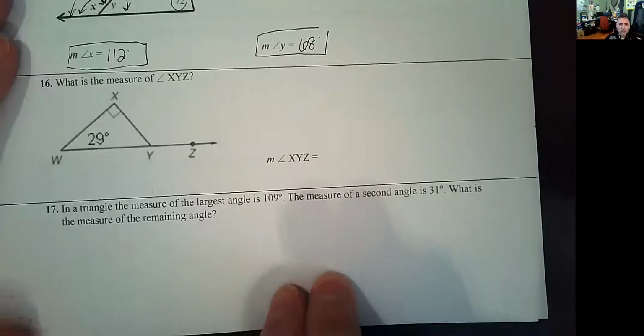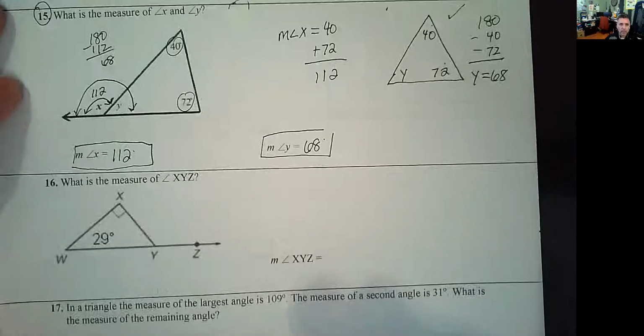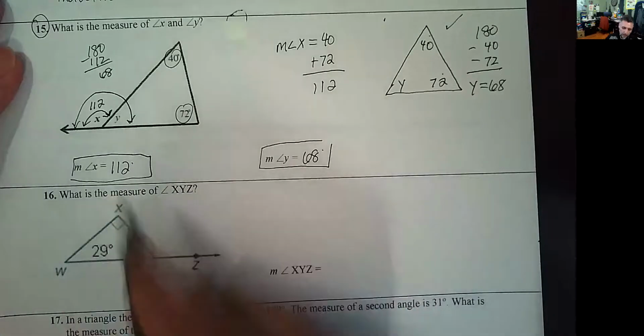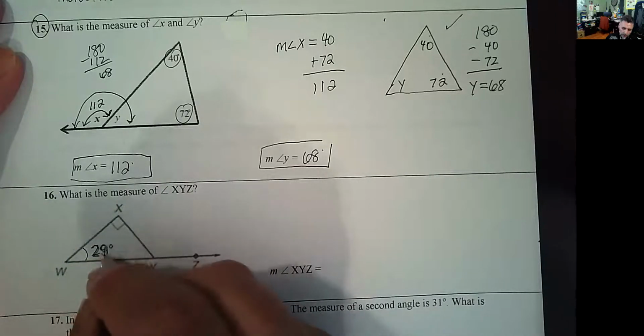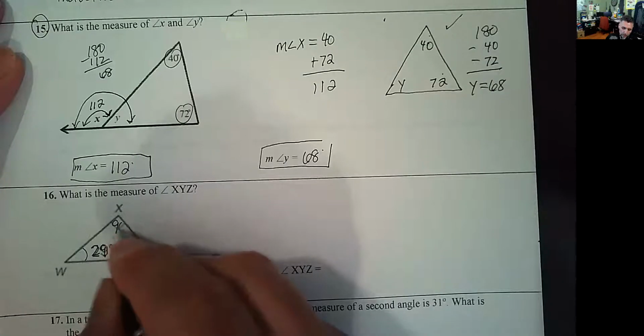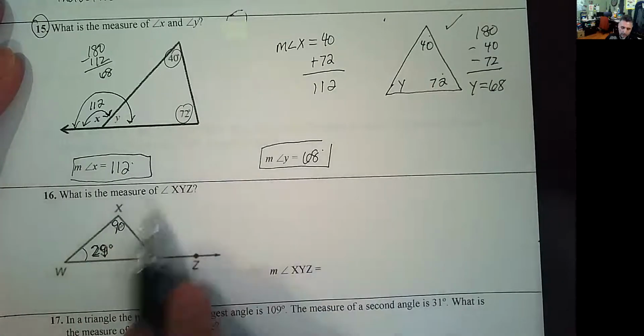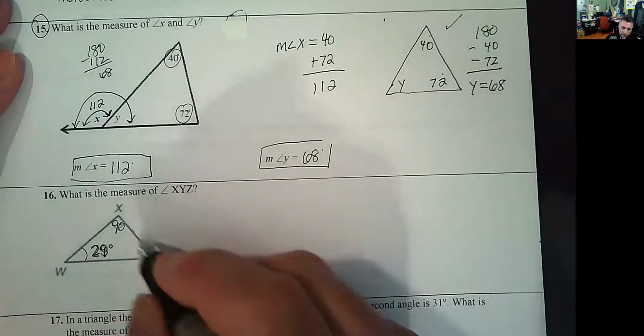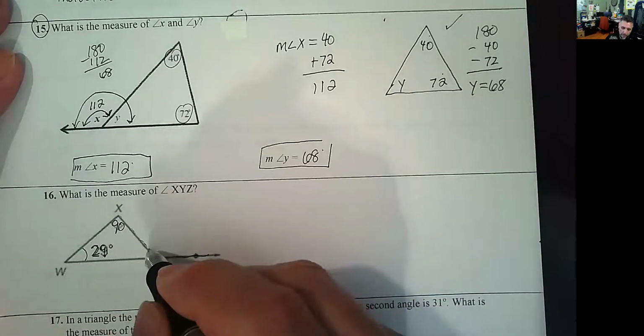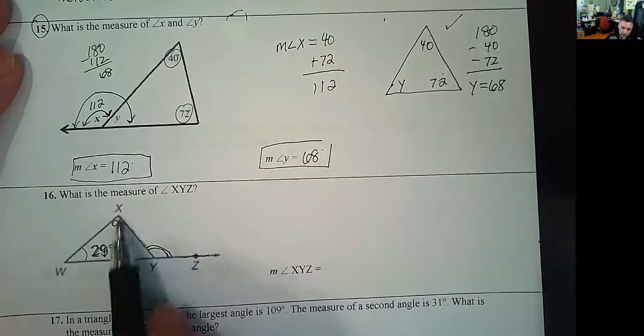So if we look at 16, 16 is similar to 15. We have a triangle. This angle is 29 degrees. This angle up here, because of the square, is 90. And it's asking us to find the measure of angle XYZ. XYZ, if I follow the letters, is the outside angle, right?